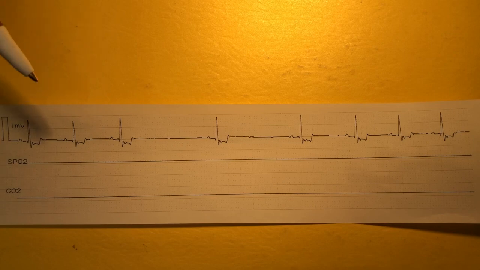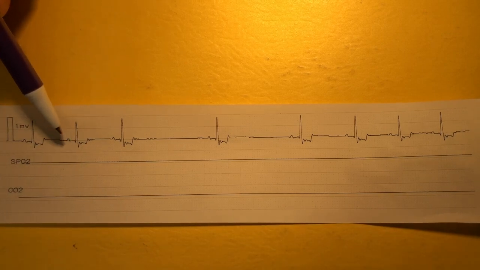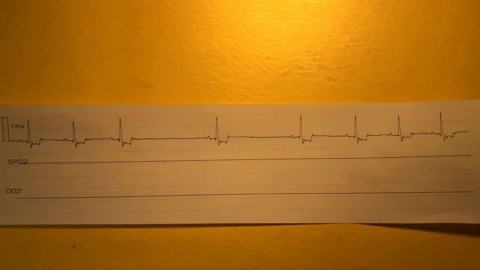So our QRSs would be normal and upright, as is shown here in Austin's reading. A ventricular origin complex arises from the ventricles itself, which is not the normal conducting pathway and would look odd on our complex here. It may appear as wide and bizarre shapes on our QRS complex.